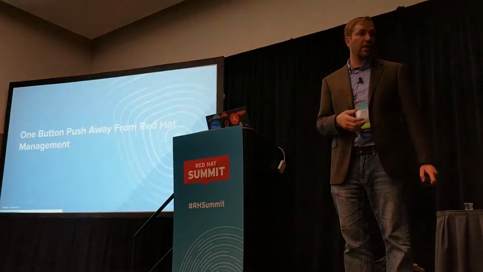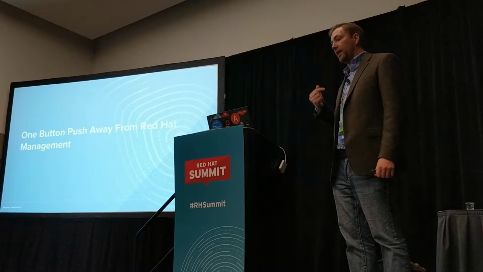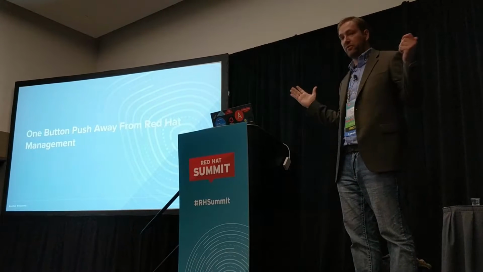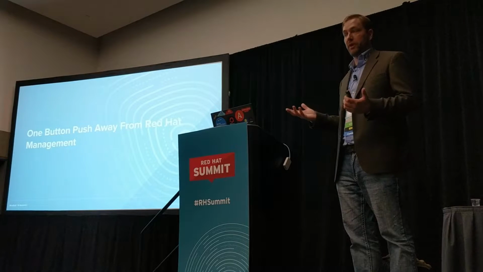And so what we're going to do today is really talk about how the Red Hat tools fit together to enable a single one-button push to solve these problems using the Red Hat management toolset.